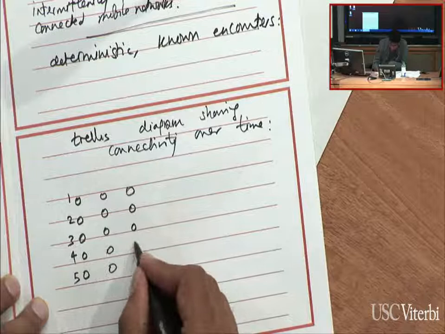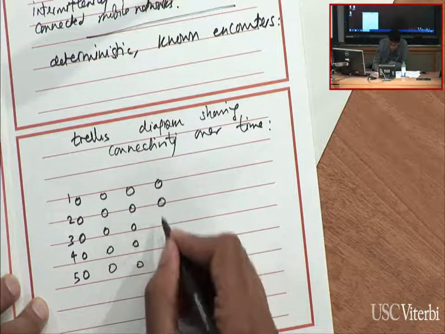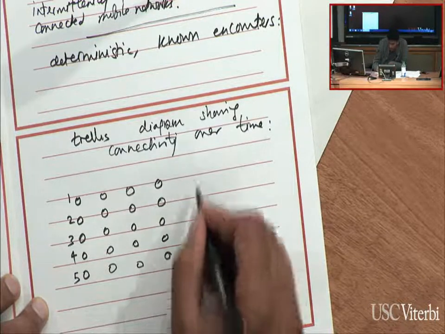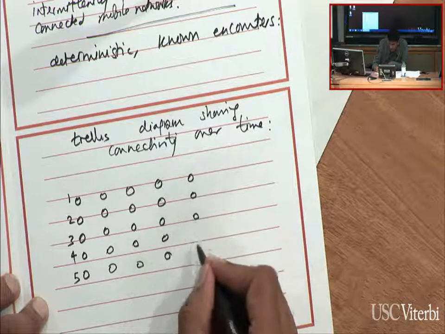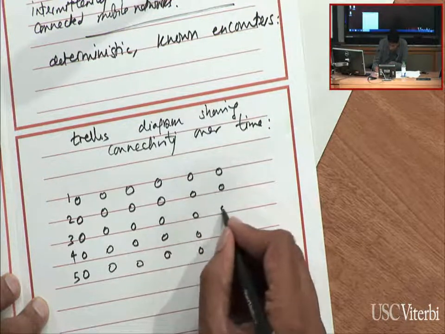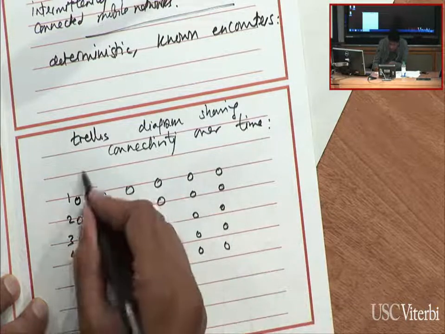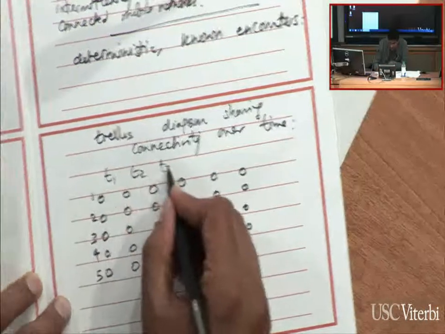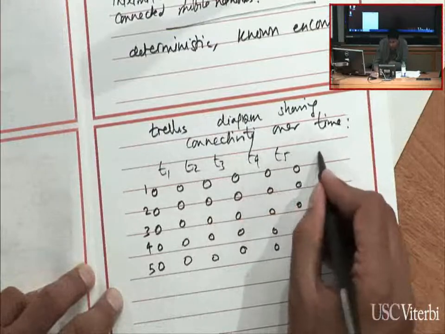I can create this trellis in which the number of rows of nodes is how many nodes I have in the network, and I basically am creating as many spaces between them as time steps. So this is time 1, time 2, time 3, time 4, time 5, and so on.